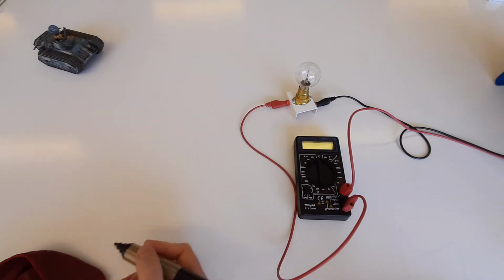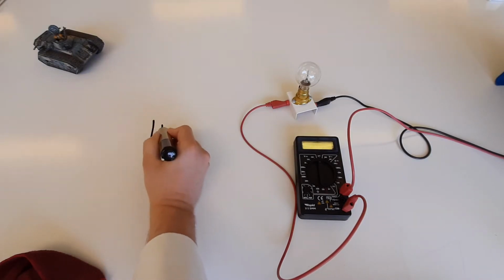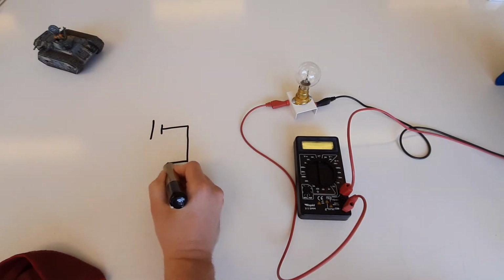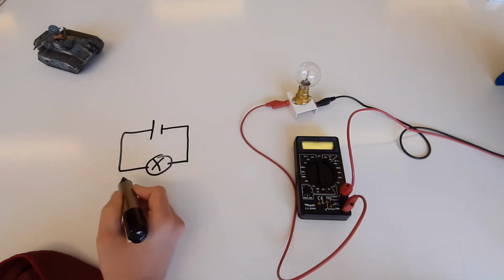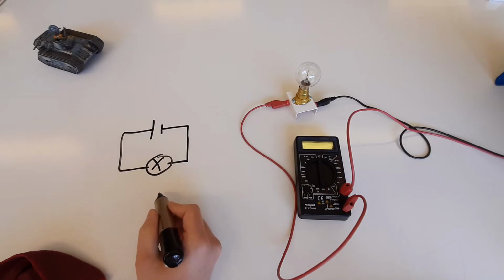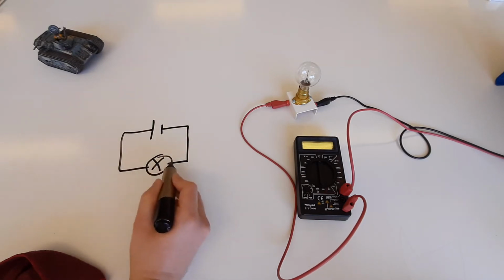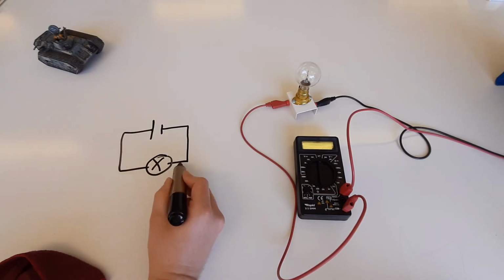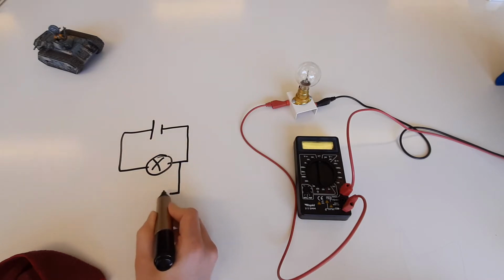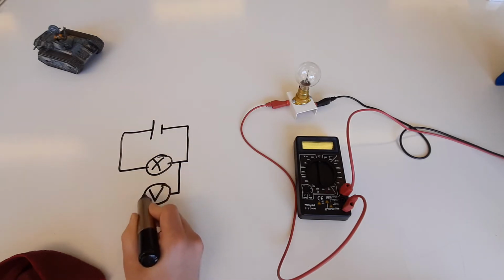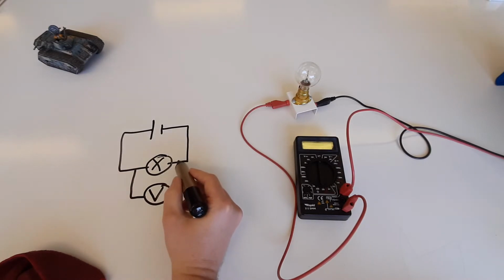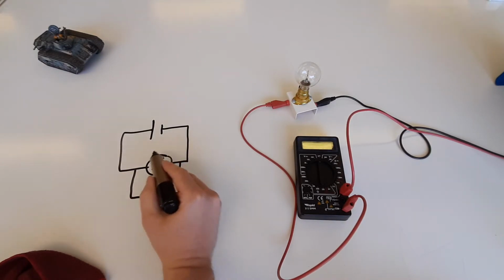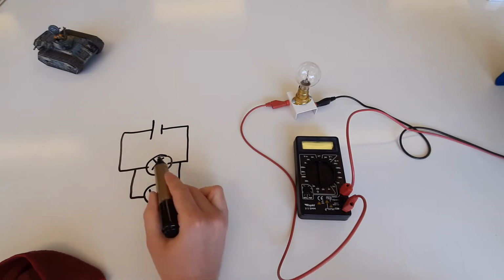Just to show you the circuit first, so you know how we're doing this. This is a typical circuit. So, light bulb, I think I've drawn it 5, 6, 7 times today actually. What we're trying to do is work out the change in voltage across components. So we need to put our voltmeters around the components that we want to measure. The idea here is that we want to see the difference in voltage from here to here.